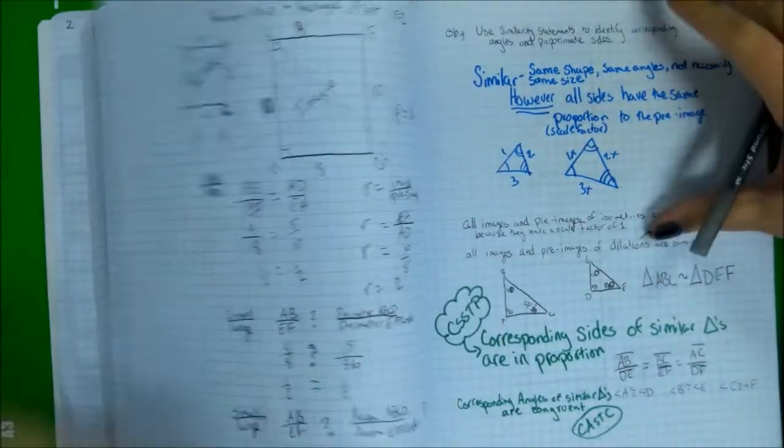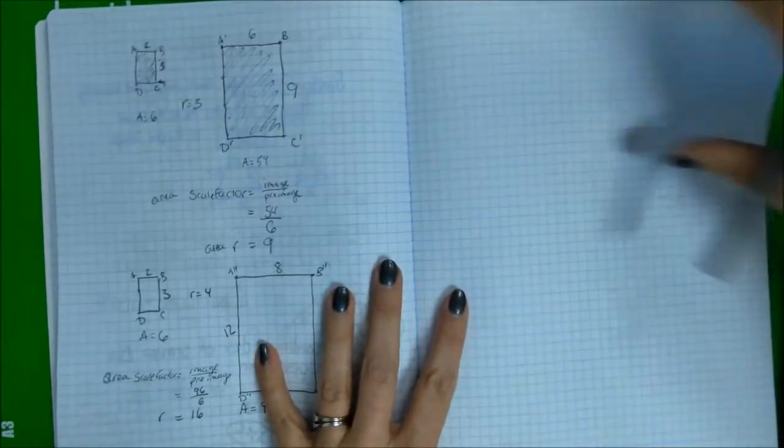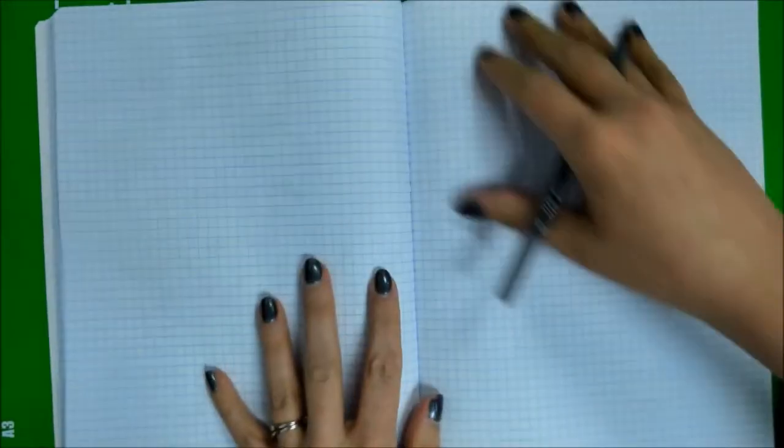So we're coming back to this idea of proportions, which we've already talked about once.